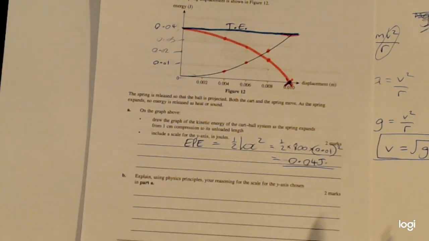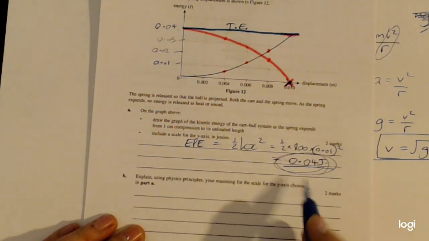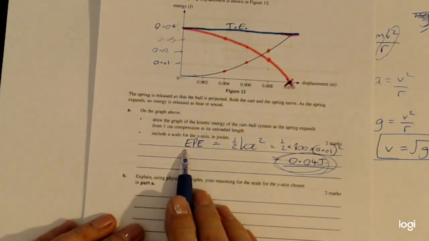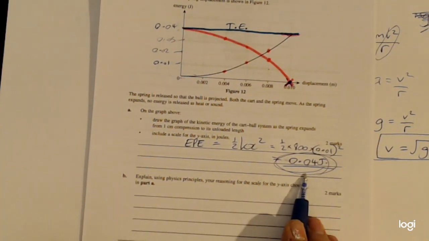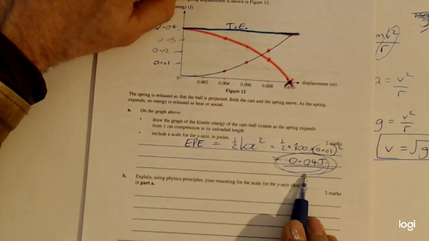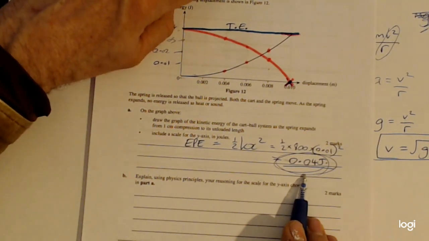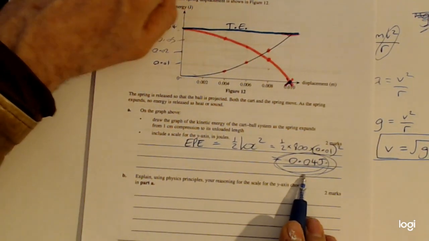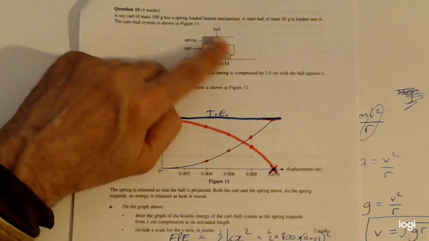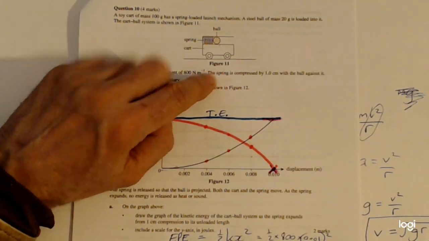Using physics principles, your reasoning for the scale for the y-axis chosen in part A. They're basically asking you to say that this has to be the total energy, even though you've only calculated elastic potential energy. When the cart is stationary, that's when the elastic potential energy is maximum, and because there's no kinetic energy there, there's no other form of energy.